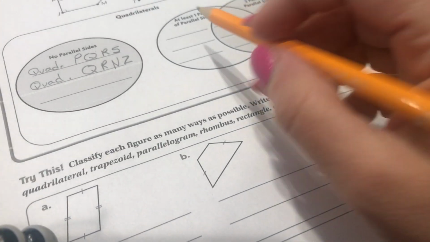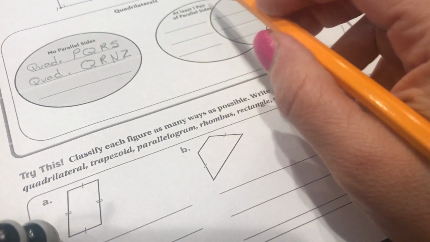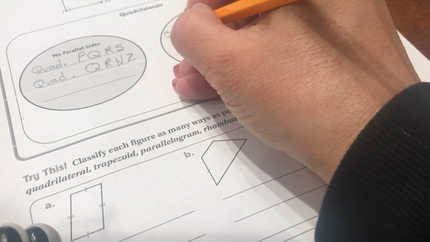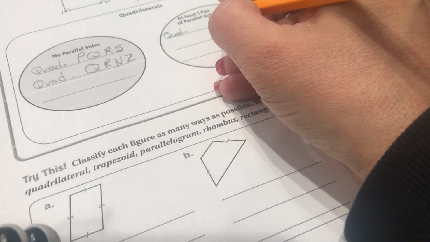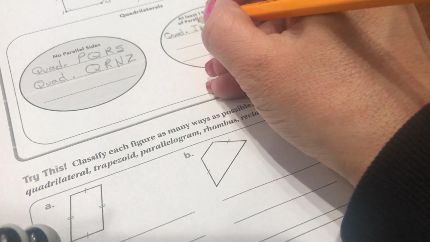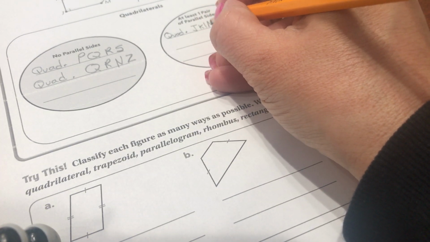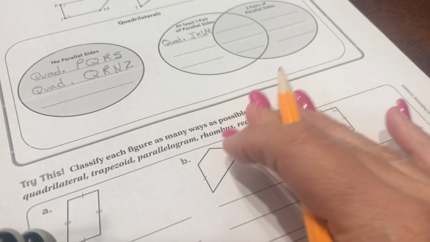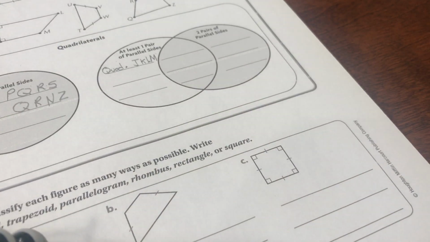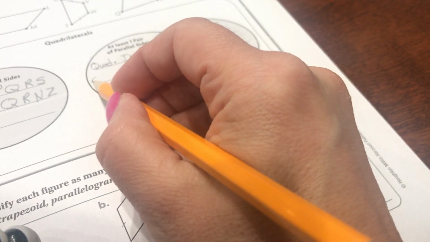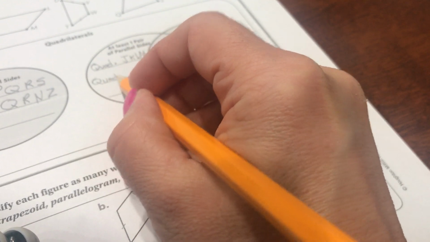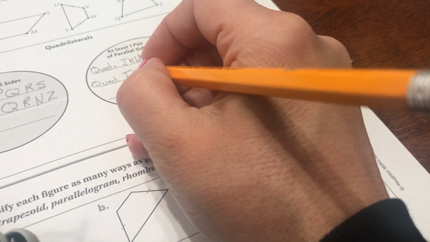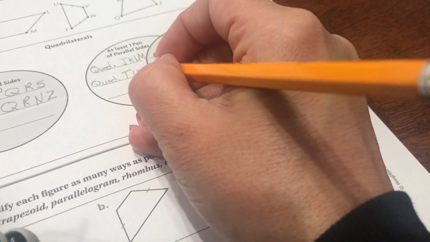All right, so now I have to find at least one pair of parallel sides. Well, there were a couple, so I'm going to put quad, JKLM is one. Oop, gotta make that uppercase. Do you see another one? I'll give you a couple secs. What do you think? Yeah, you're right. It's T, U, V, W.